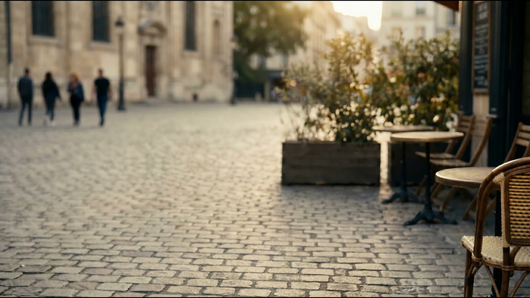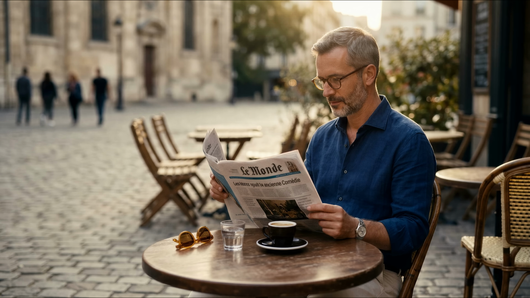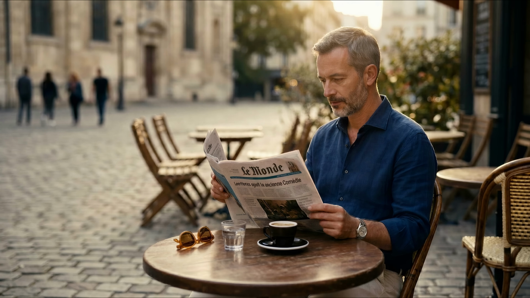The set decorators just finished adapting the architecture to your needs, and the DOP arranged the lighting and positioned the camera. Now you ask the prop guys to arrange the coffee table for your main character. A newspaper, it needs to be a French one because your hero is in France and speaks French. A cup of espresso, a small glass of water. Okay, done. Now, wait a second. Let's take off his glasses.